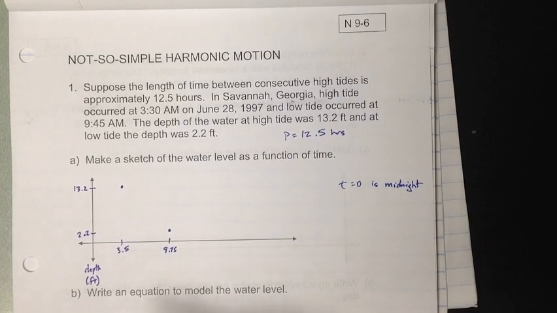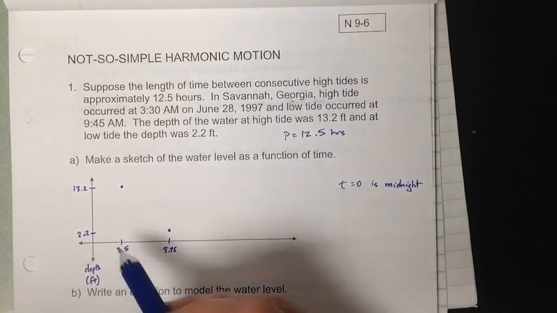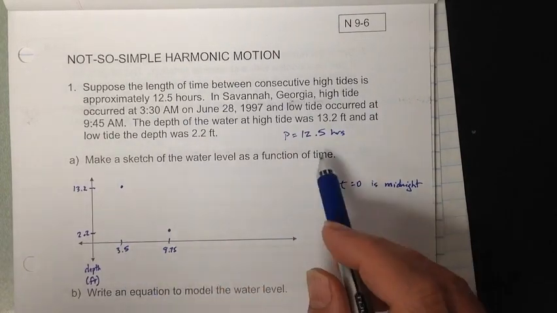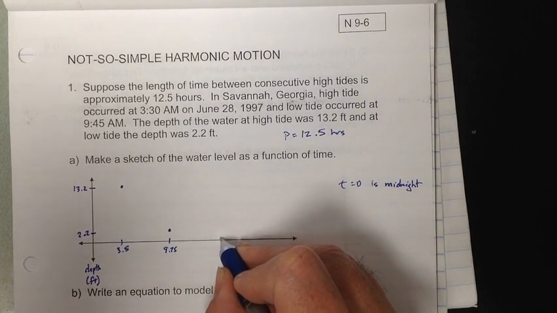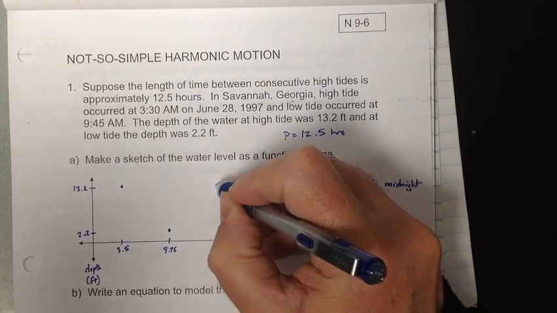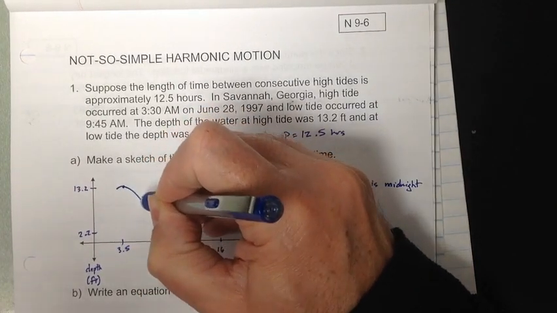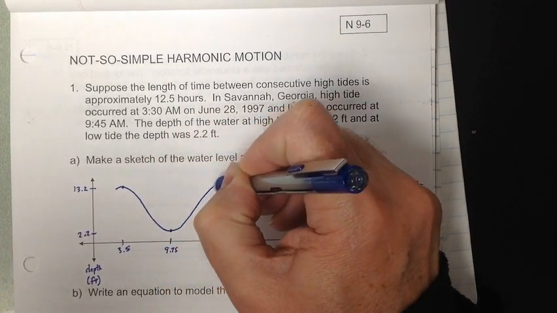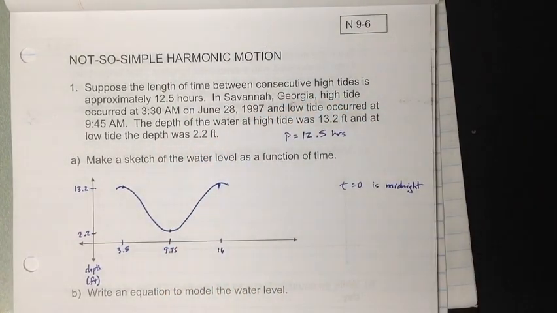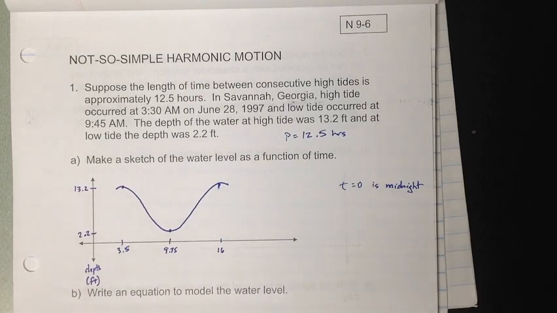So notice that that is 6.25 hours, which is half of 12.5. If I add 12.5 to 3.5, I get 16. So that's my next high tide, which should be evenly spaced here at about 16. So I'm going to have a high tide. It's going to come down to a low tide here, and it's going to come back up to a high tide. Sorry, smeared there a little bit. Okay, and I have one good cycle. That's really all I need here.